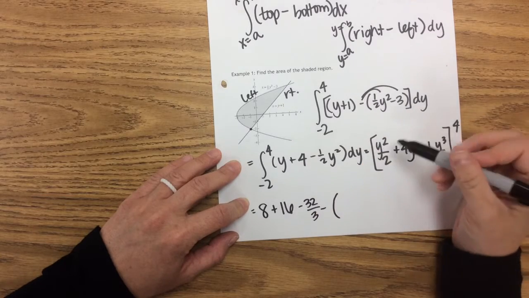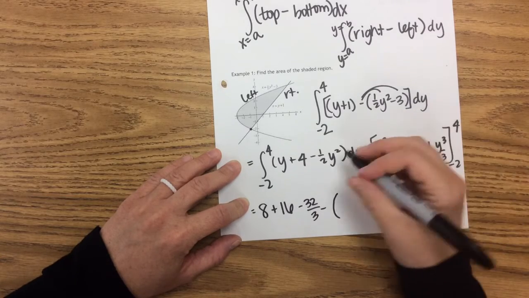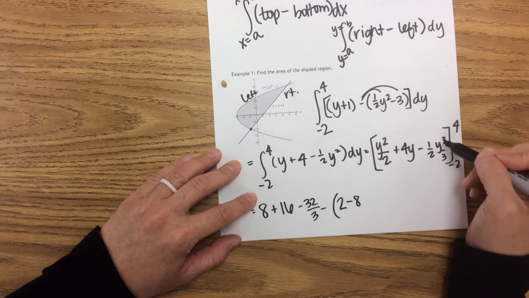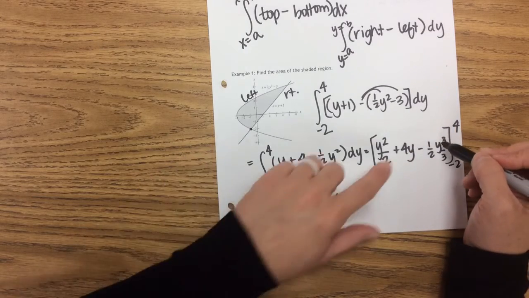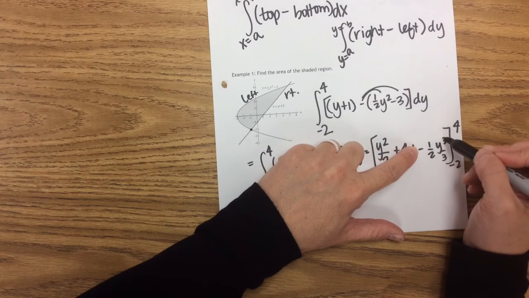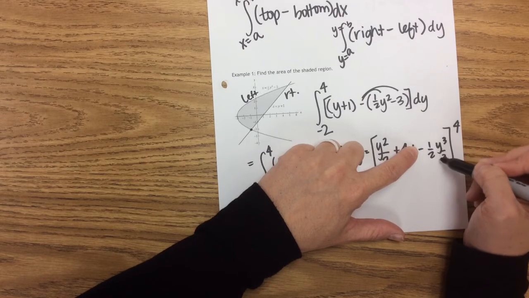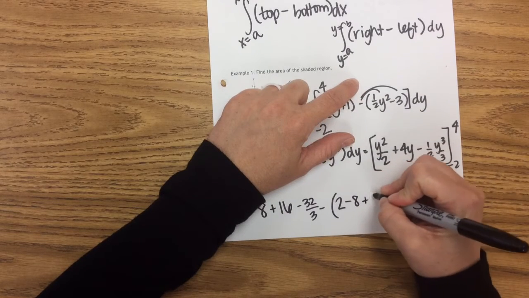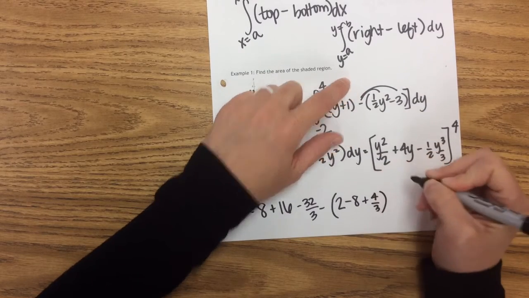Now I'll plug in -2. -2 squared is 4 divided by 2 is 2. Minus 8. -2 cubed is -8, and with that, I'll have a positive. So positive 8 over 6. 8 over 6 would be 4 thirds.